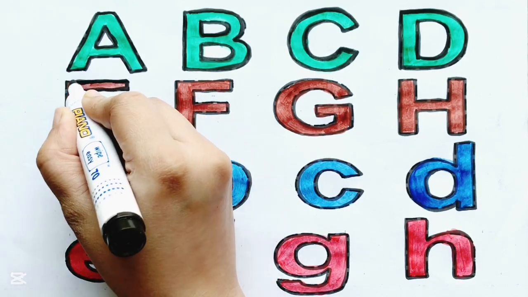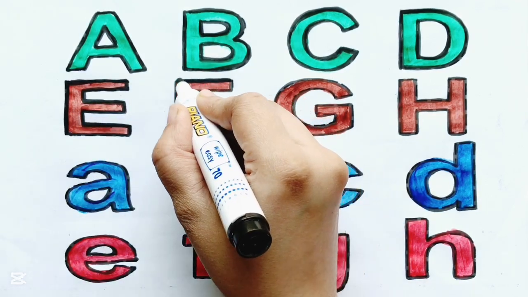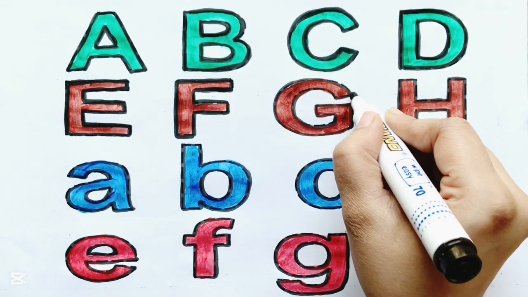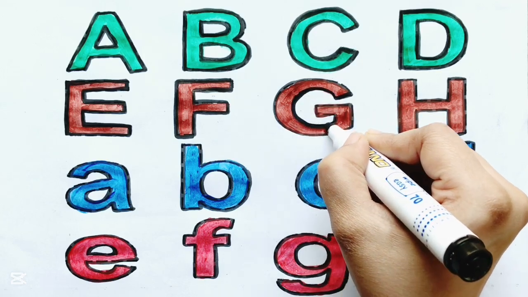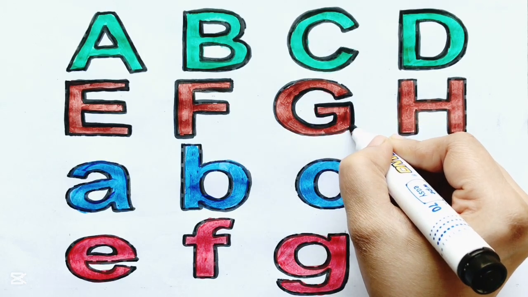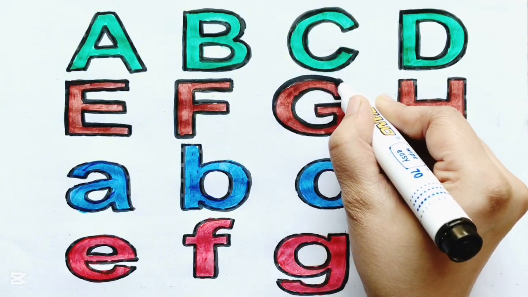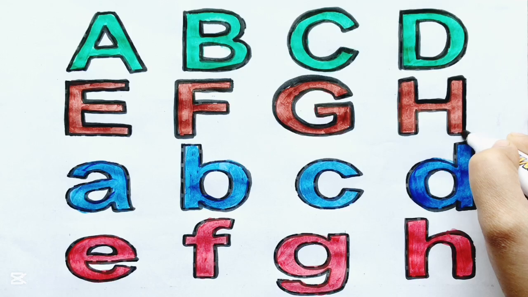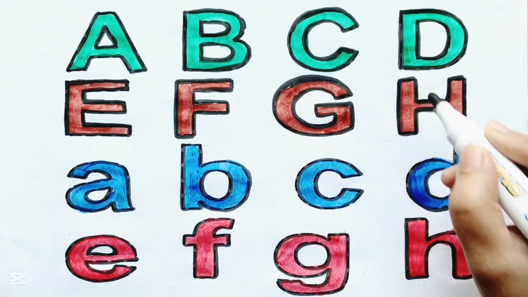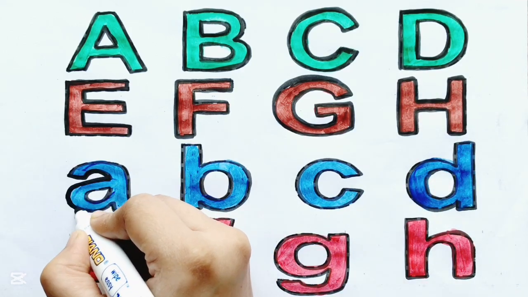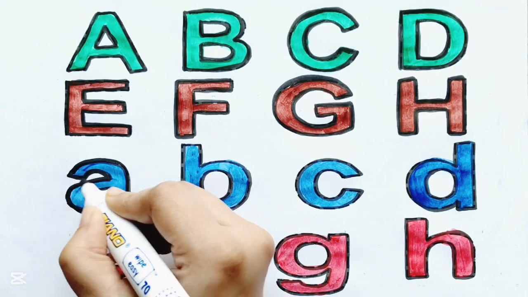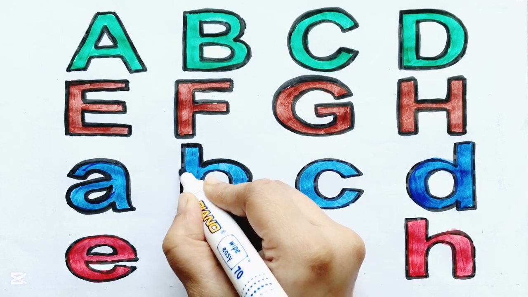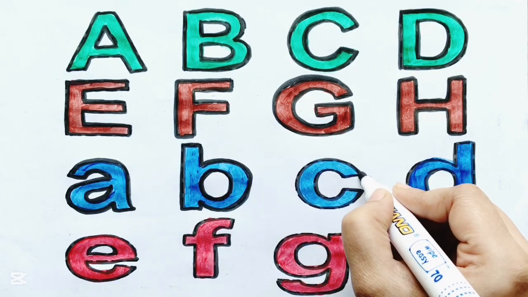1, 2, 3, let's go. ABC, count the rhythm and 1, 2, 3.